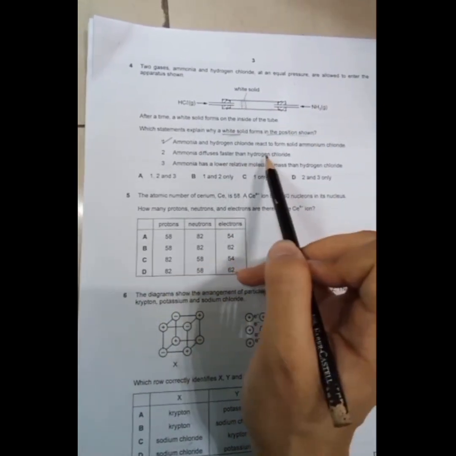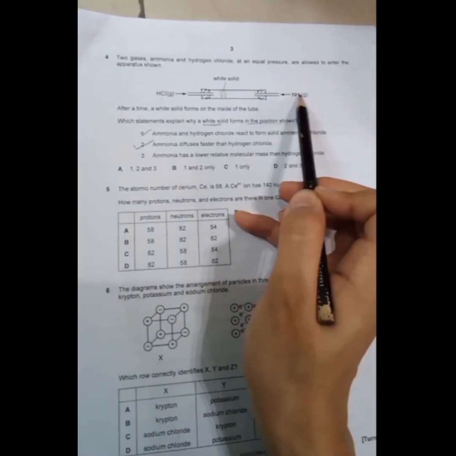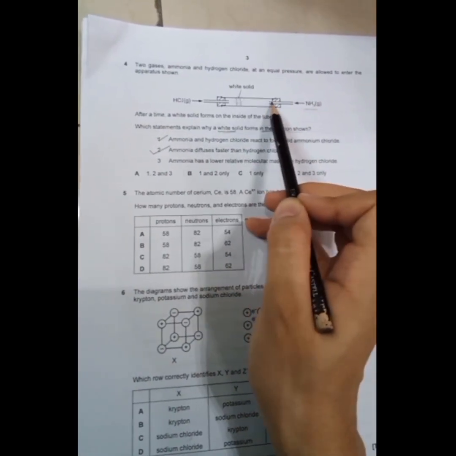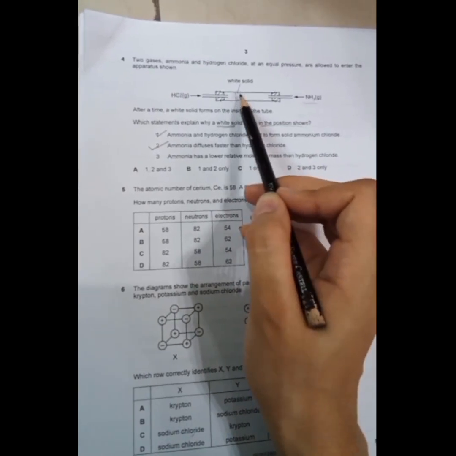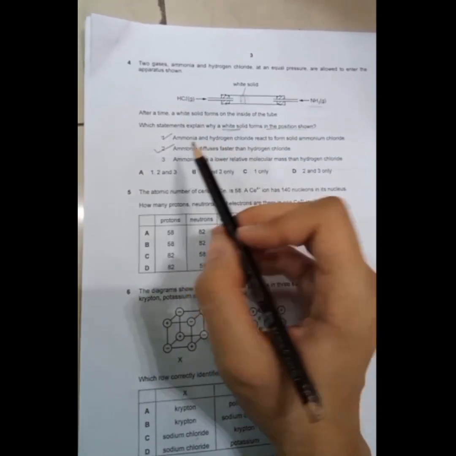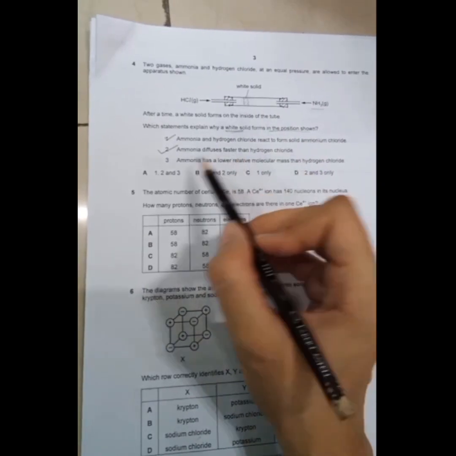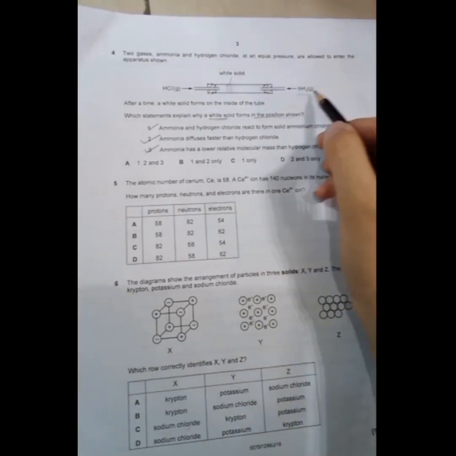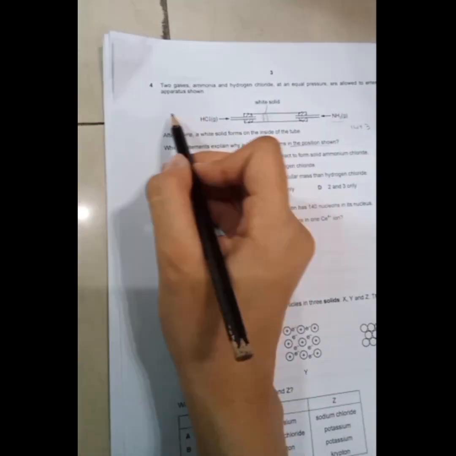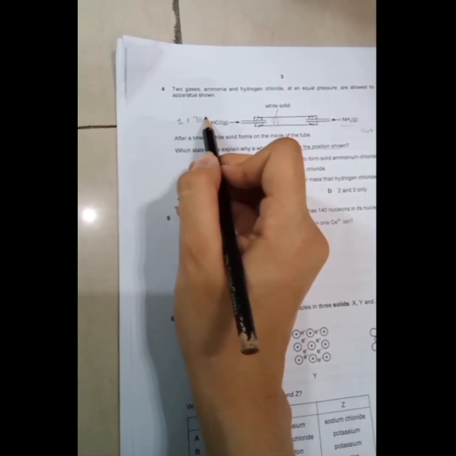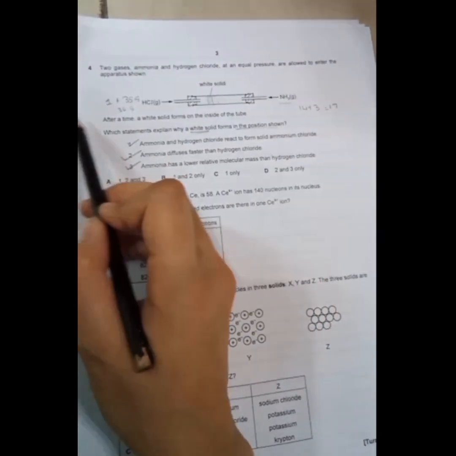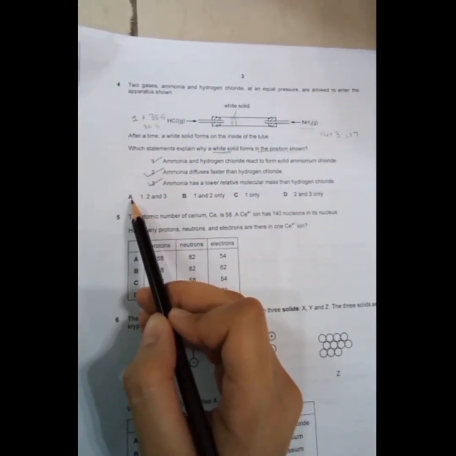Ammonia diffuses faster than hydrogen chloride. Yes, because we can see NH3, which is ammonia, has traveled a greater distance as compared to HCl to form a white solid. Ammonia has a lower relative molecular mass, and the reason why it diffused faster is because it has lower relative molecular mass. If you calculate NH3 mass, you're going to get 14 plus 3, that's going to give me 17, and for HCl it's going to be 1 plus 35.5, which is going to give me 36.5. So this is lighter than this, and so this is going to diffuse faster. So the answer is 4A.